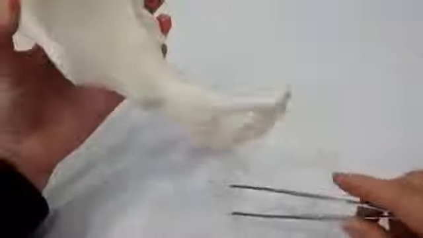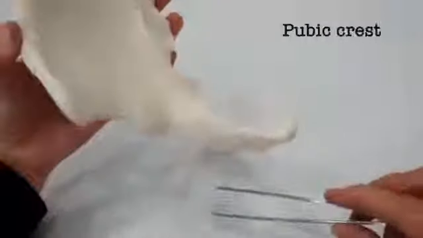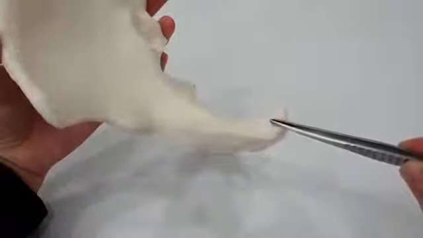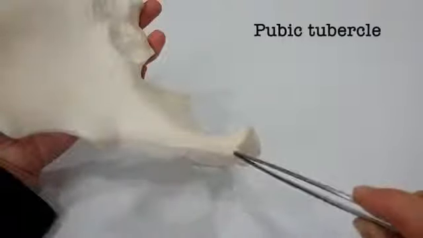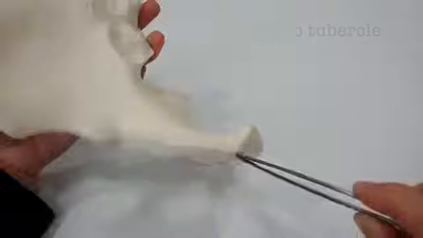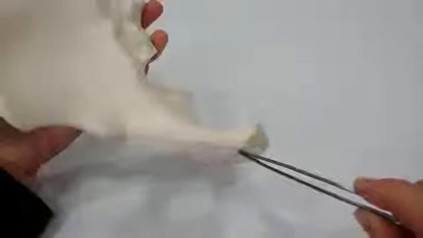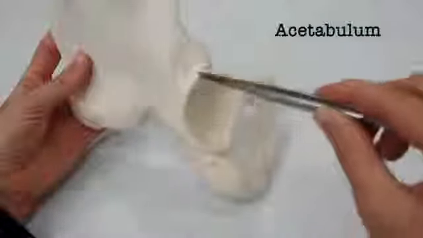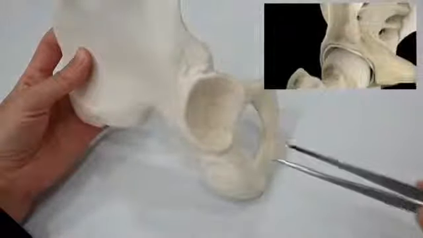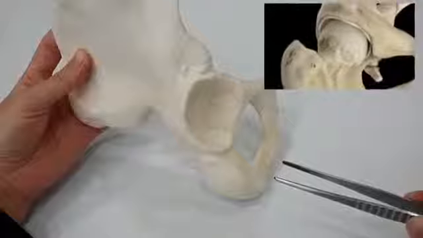The pubic crest forms the upper border of the body of the pubis, and it ends laterally as the pubic tubercle here. On the outer surface of the hip bone is a deep depression called the acetabulum that articulates with the spherical head of the femur to form the hip joint.